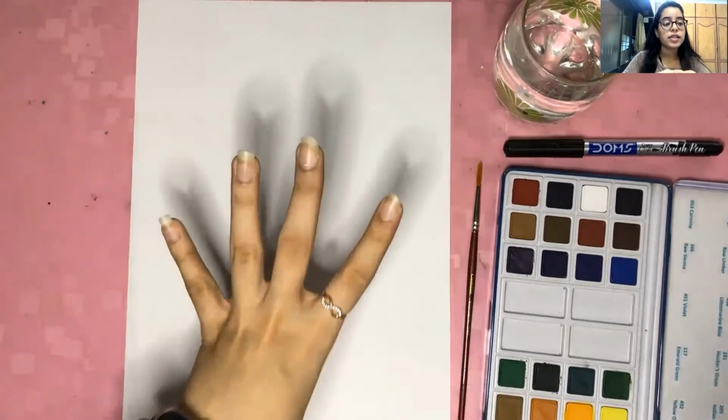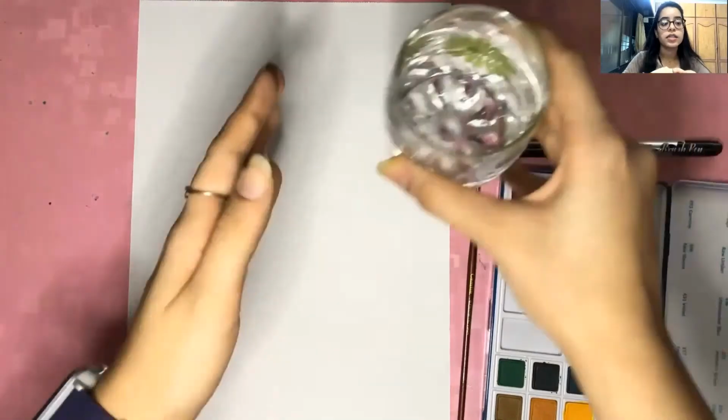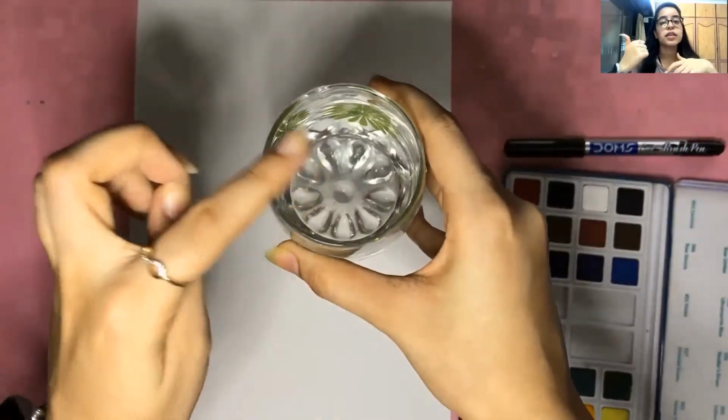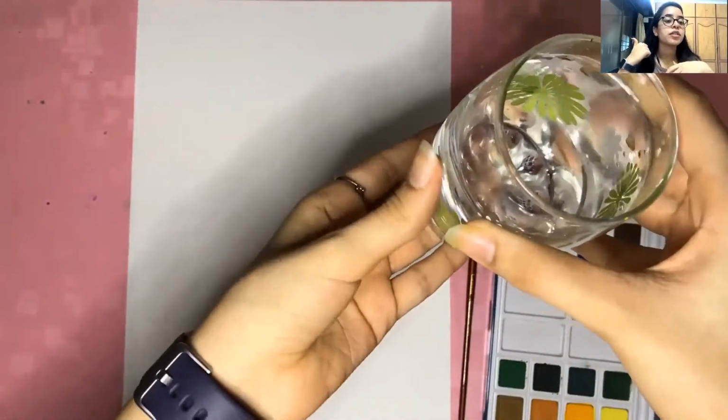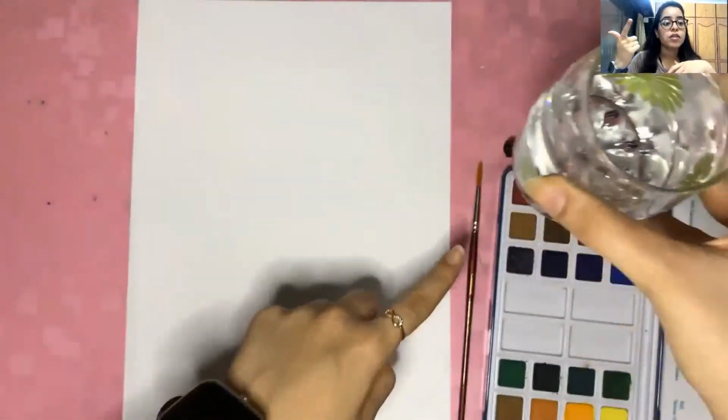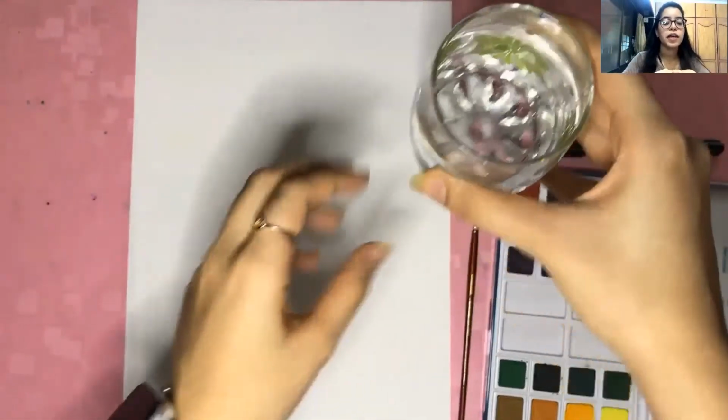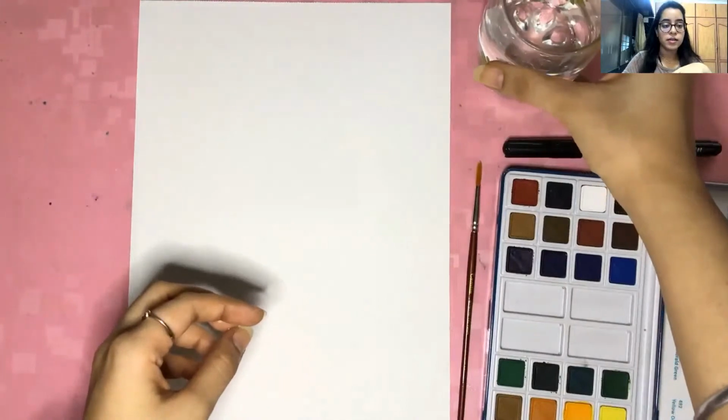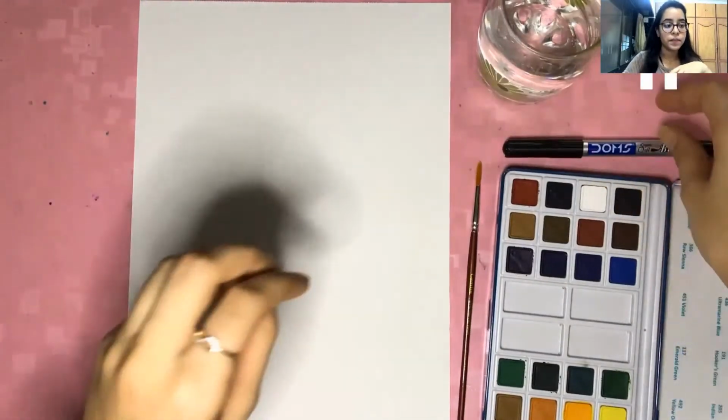And the next art material we need is a water container. We need this for cleaning our brushes and activating our watercolors when using watercolor cakes. Okay, so next is the water jar.